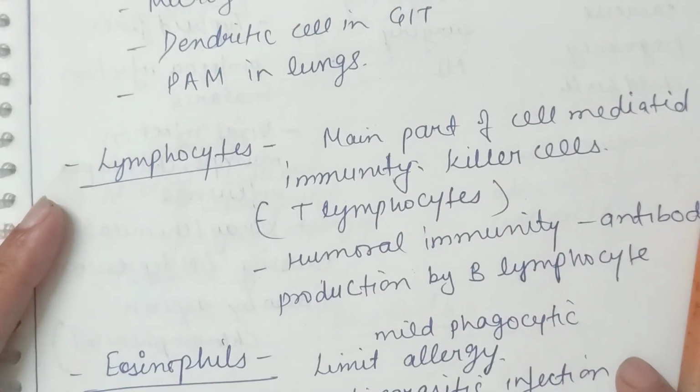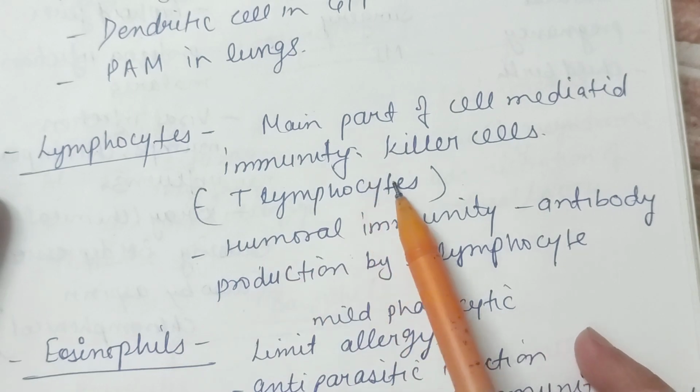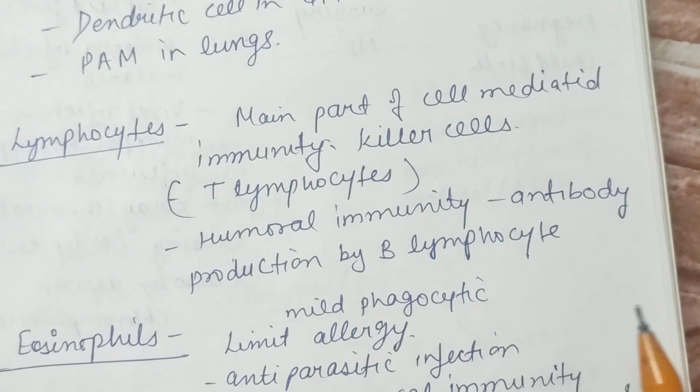Okay. Lymphocytes, when we talk about, the main part of cell mediated immunity is the T lymphocyte and humoral immunity is the B lymphocytes for antibody production.